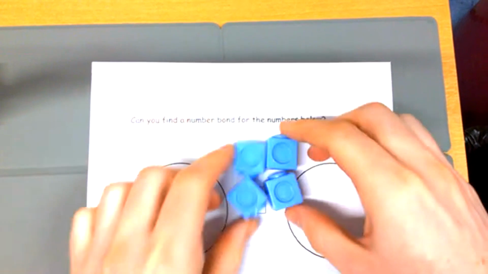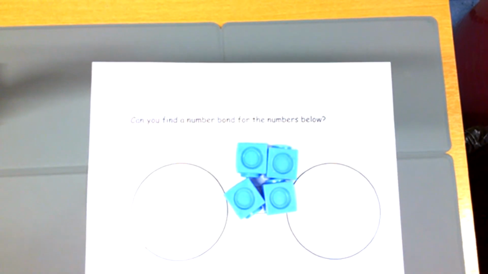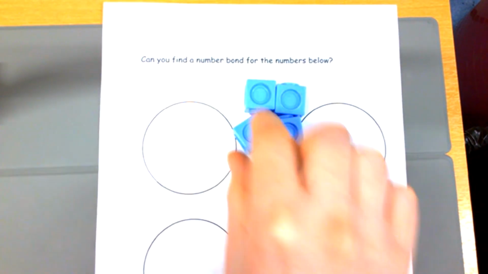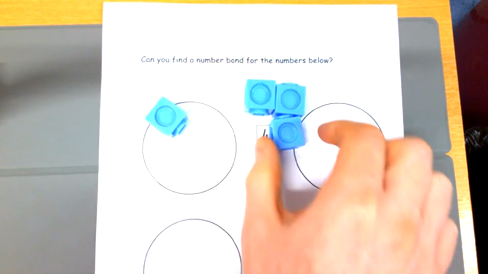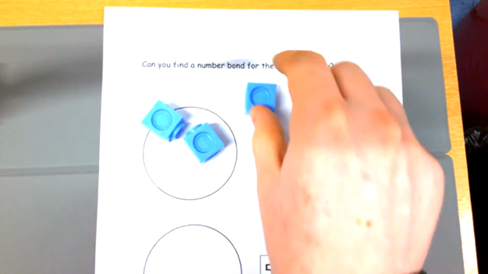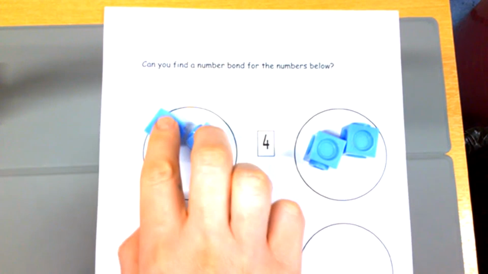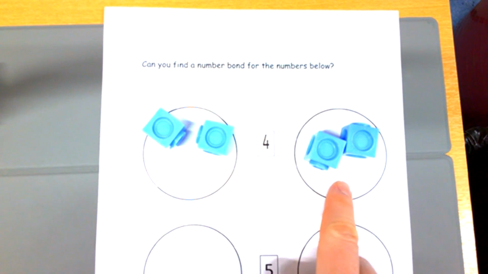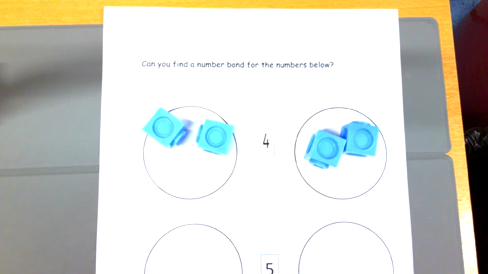Better. So I've got my 4 cubes there, and I can split them into 2 parts. Okay? All right, let's go. 1, 2, 3, 4. So I know that 2 and 2 makes 4.